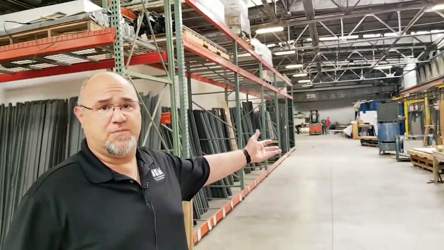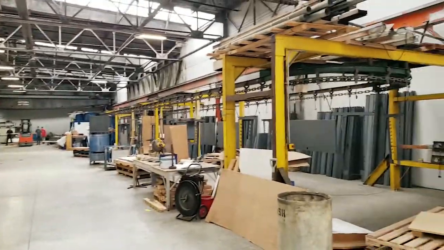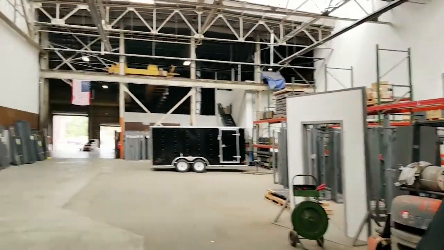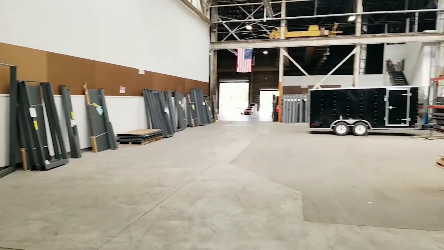And over here is basically where we just prime paint all of our parts that are being manufactured. And over here, when we complete orders, they go on our wall. I invoice them, people come get them, and they go out the door.